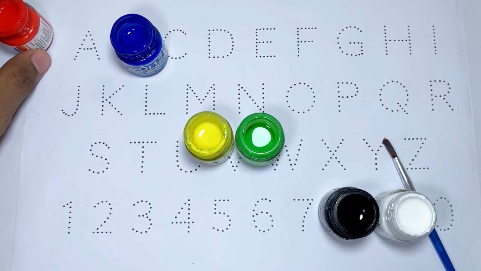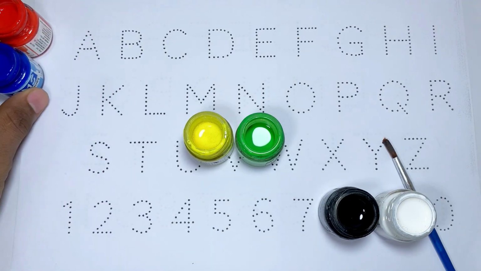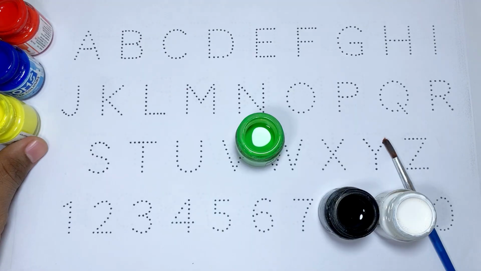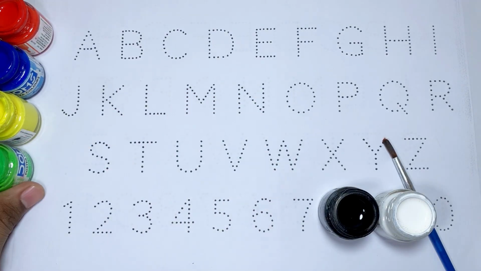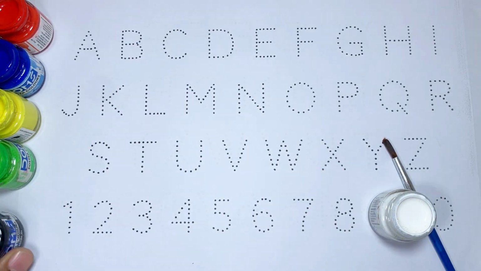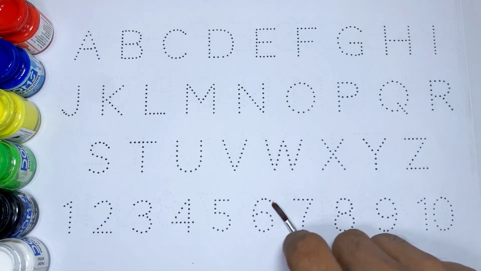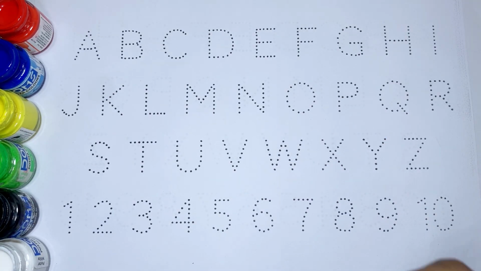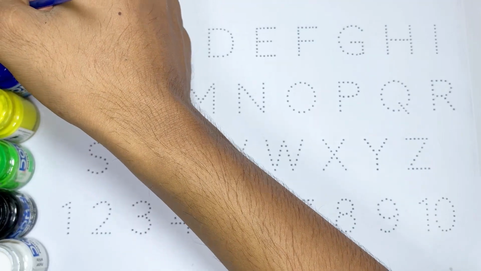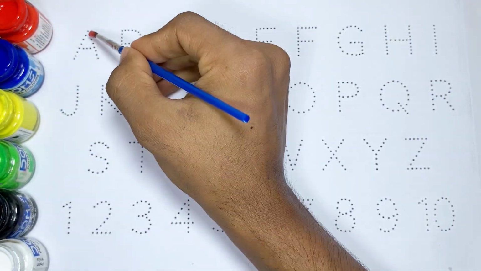Red color, blue color, yellow color, green color, black color, and white color. Now you draw alphabets. First you draw A and use red color.